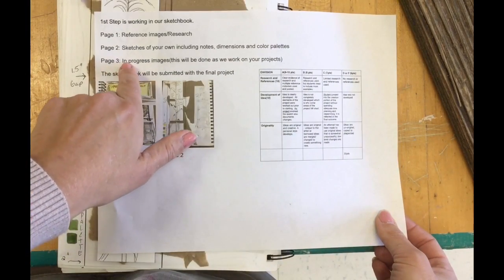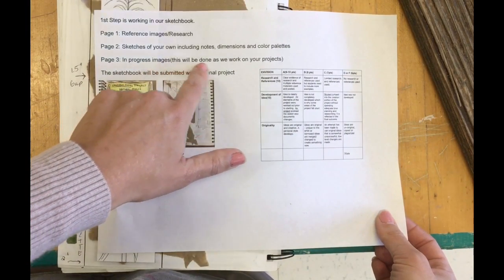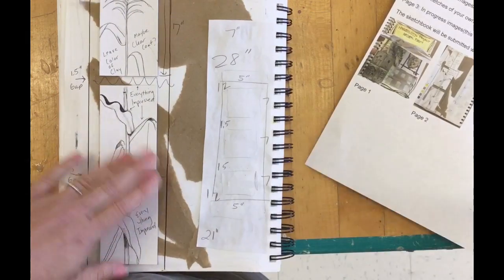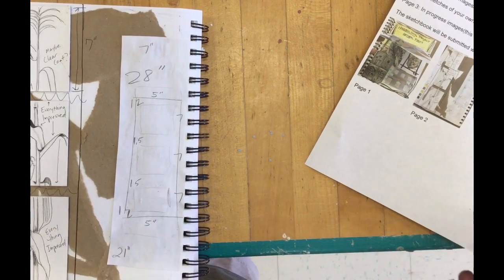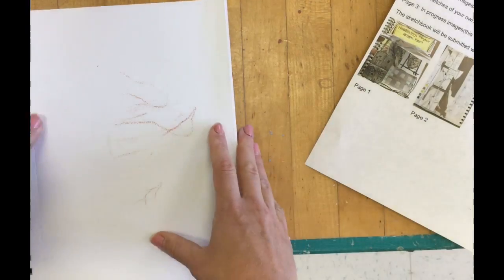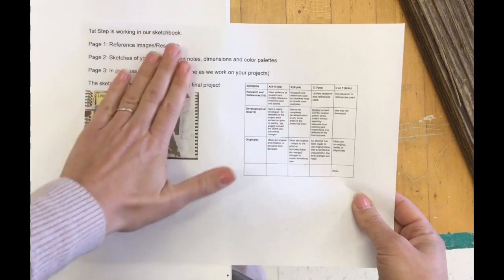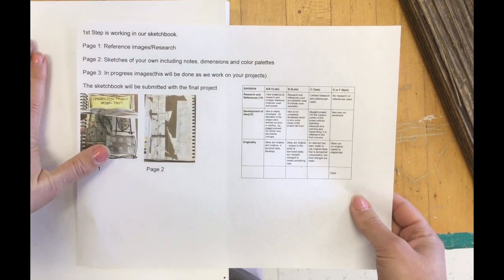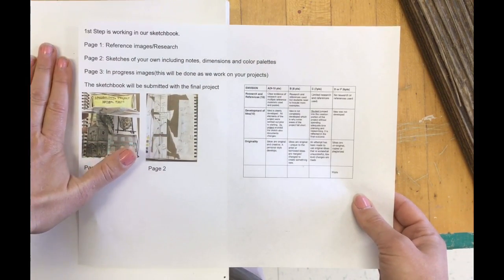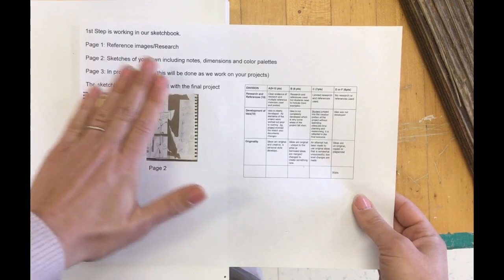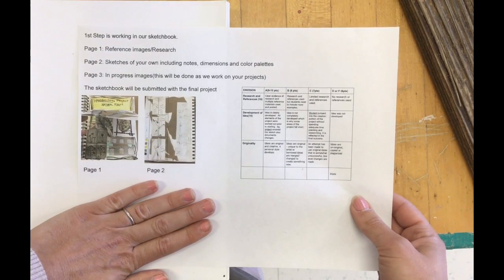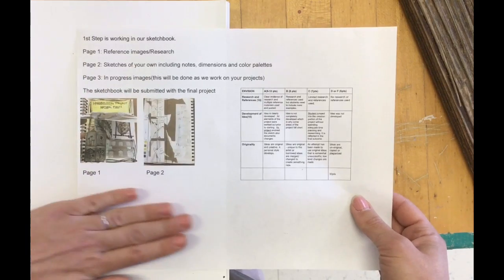Okay, page 3 is in progress images. This will be done as we work on your project. So I don't actually have a sample to show you of page 3. Page 3 is kind of like a process board where we'll take pictures as we work on it and post 4 pictures in our sketchbook that show us the process. So that's not something you have to worry about now. That's something that we'll do by the end of your project. We'll have 4 pictures that show the process of your project in progress. So that is the sketching process.